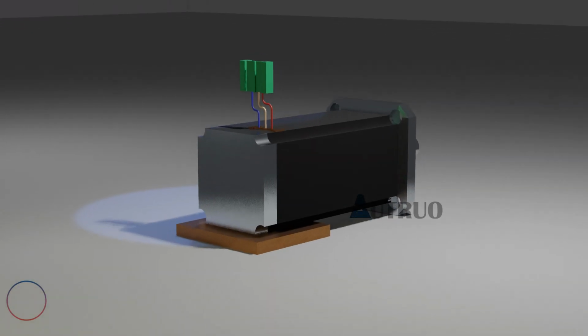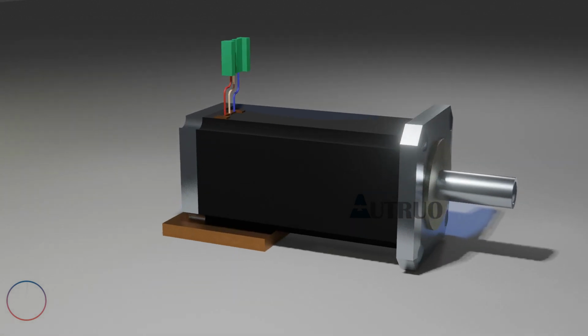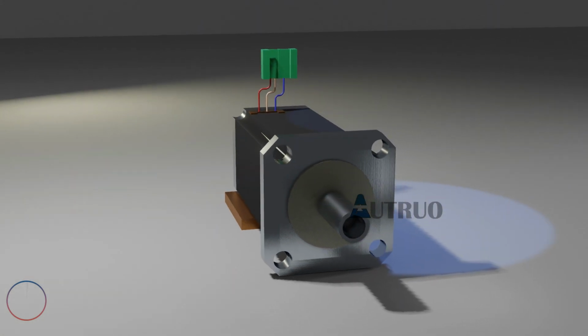Welcome to another informative video on electric motor classification. In today's video, we will be looking at stepper motors in general. The parts that make up these motors will be looked at, and their applications. So let's get started. Stepper motors are commonly found in robotic machines and some special equipment.